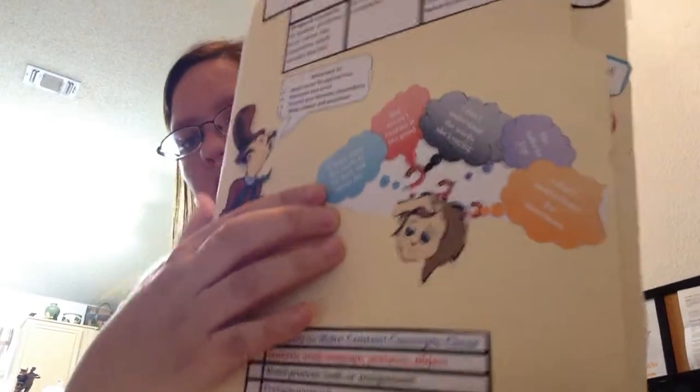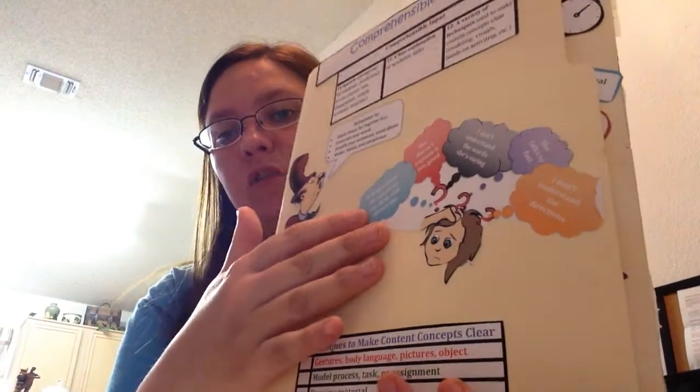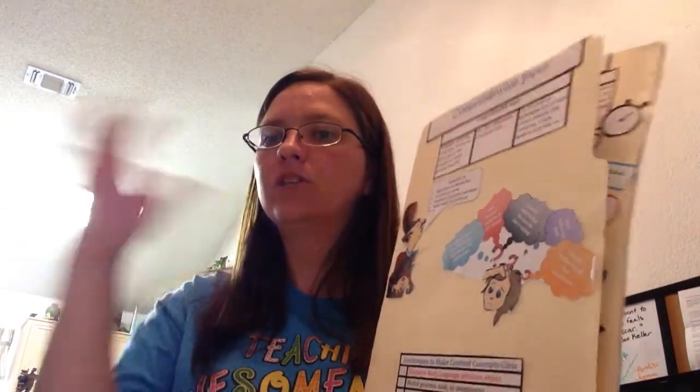Then this little girl is maybe what your ELL students are feeling while you're trying to teach the lesson. All they're thinking is, she doesn't explain well enough for me, or she talks too fast. So keep that in mind, because sometimes they're trying to translate whatever you're saying to their language and then comprehend it. Sometimes it takes them a little bit longer.